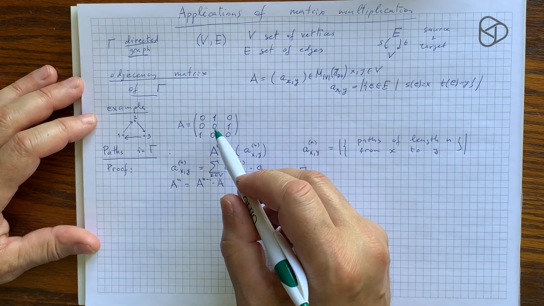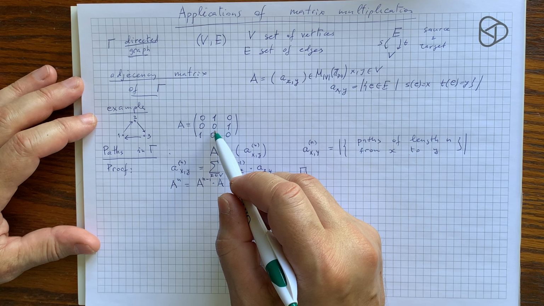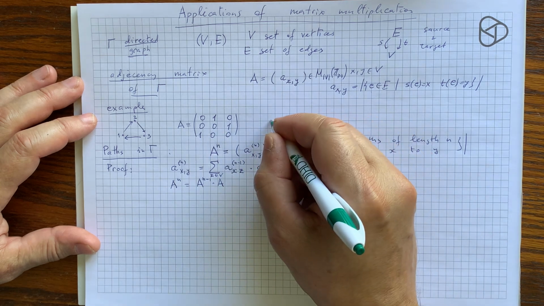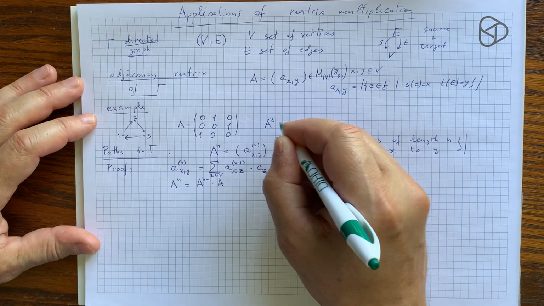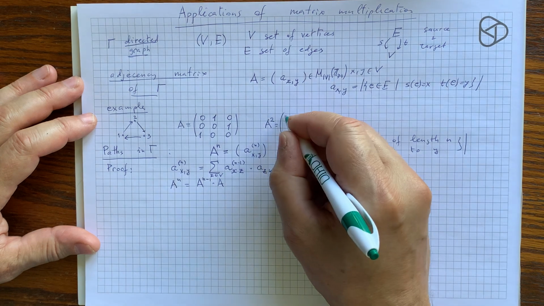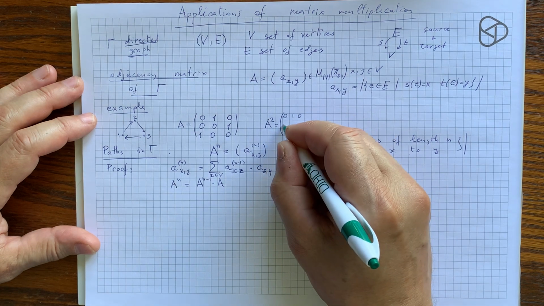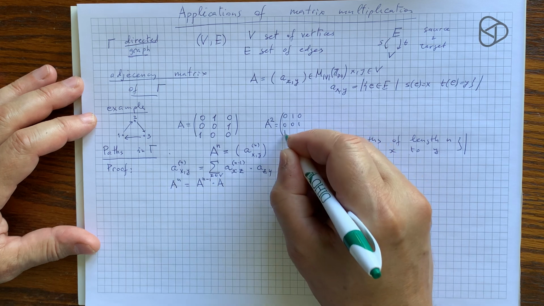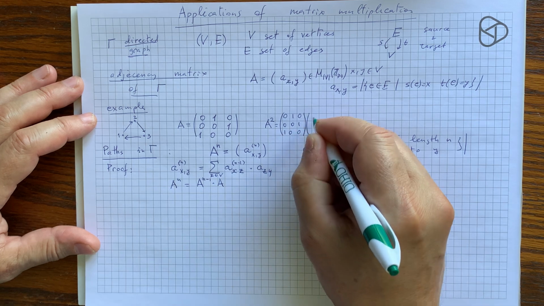Let's put it into use computing powers of this matrix A in the example. Computing the square, we have to multiply the matrix with itself.